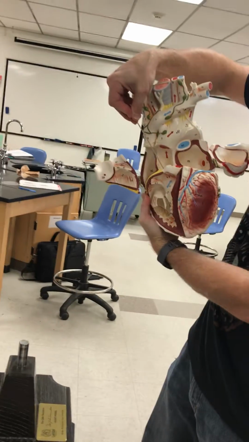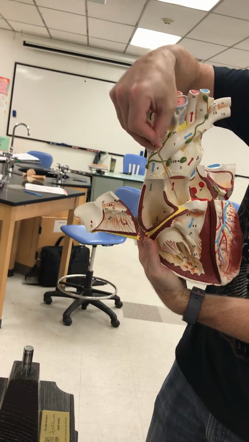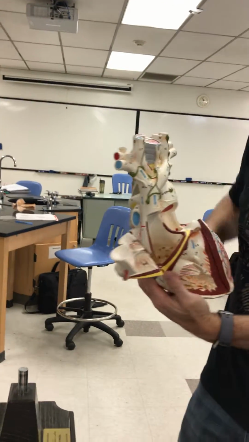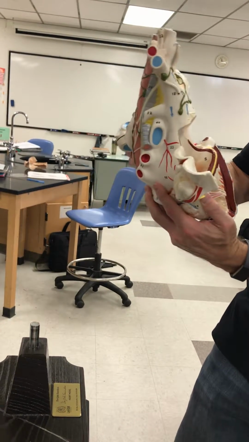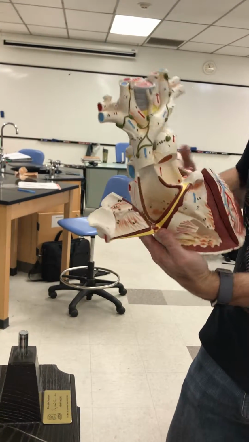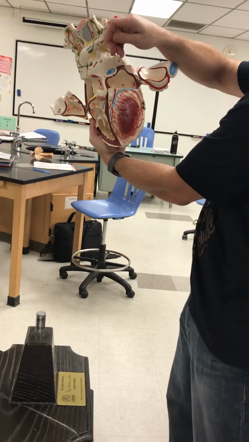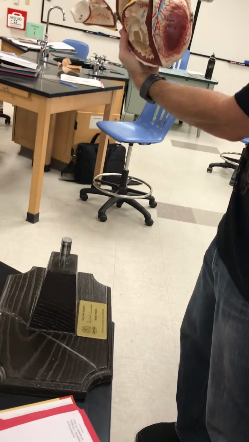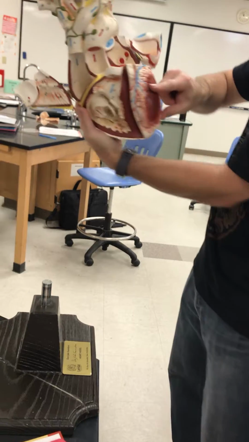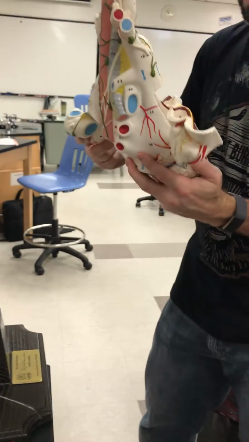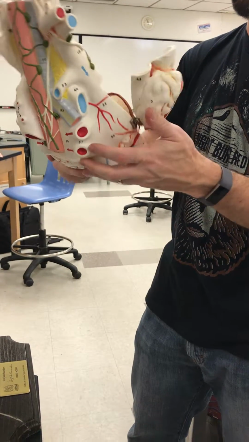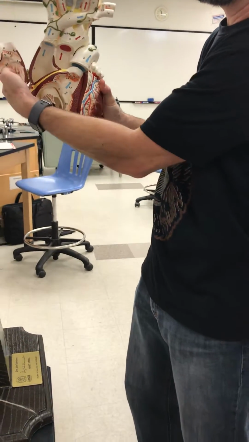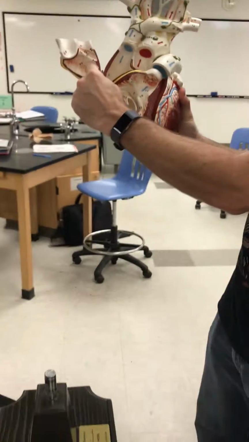And then this valve here, aortic semilunar. Yep. So the pulmonary semilunar and the aortic semilunar are right next to each other. And then what was this vessel here? The left coronary. I think that's it. Pectinate muscle. Oh, yeah. Pectinate muscles.